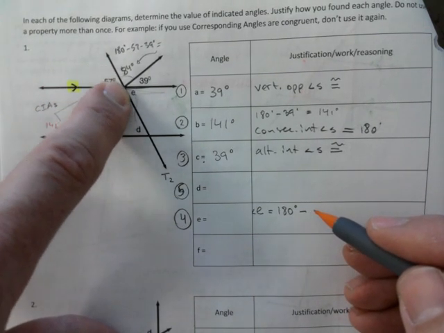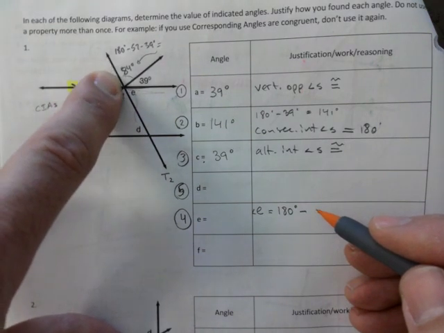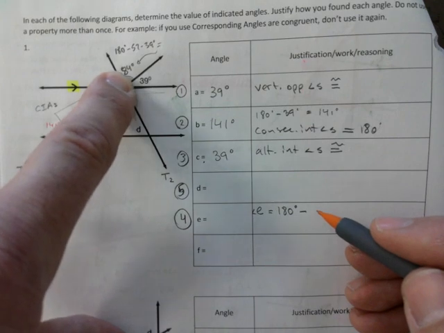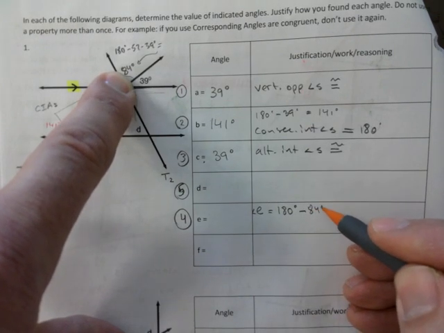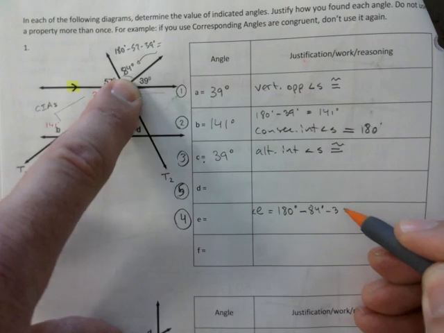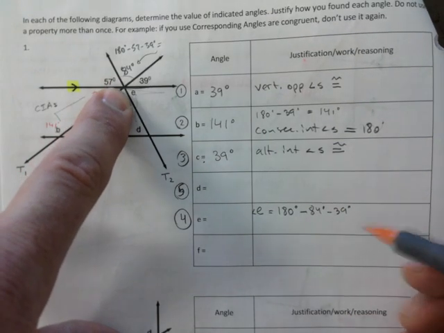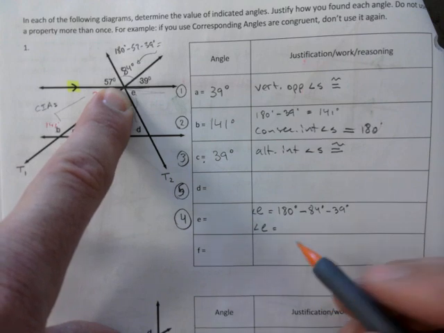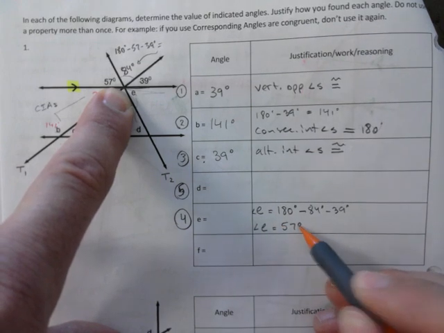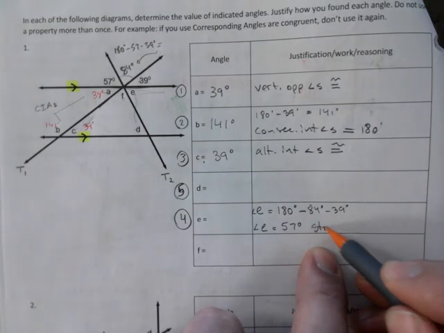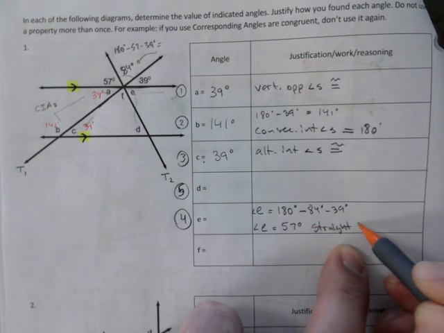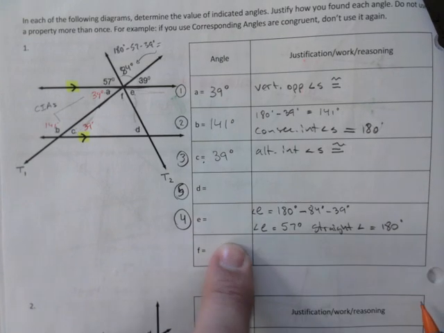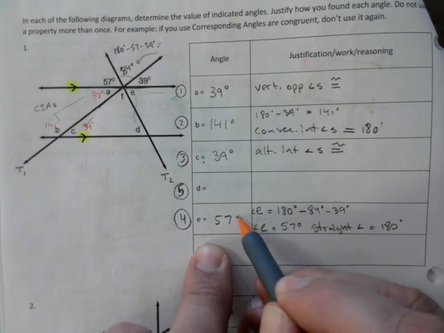right? 180. You see this straight line here, guys? My finger is running right across here. Because I've already done the work to find that that's 84, I'm going to go minus 84 minus 39. Okay. And what is that? That's 57 degrees actually. And I'll just go straight angle. Straight angle is 180. So this is 57 degrees.